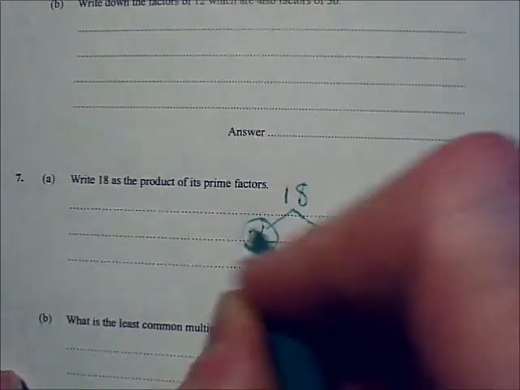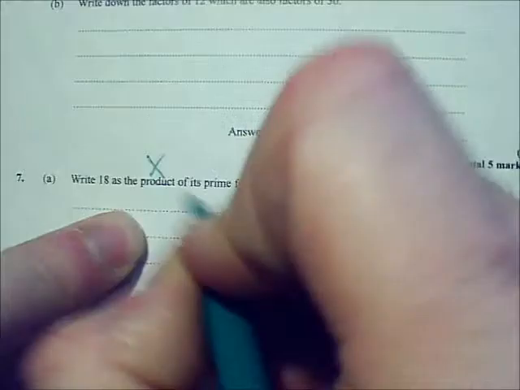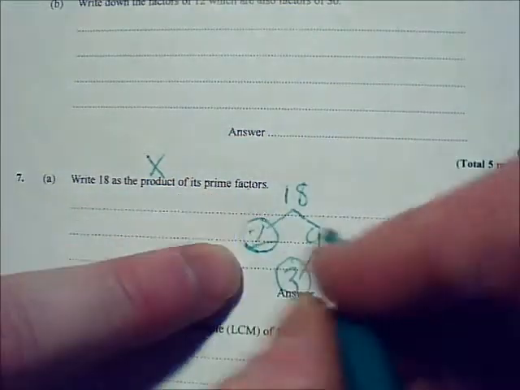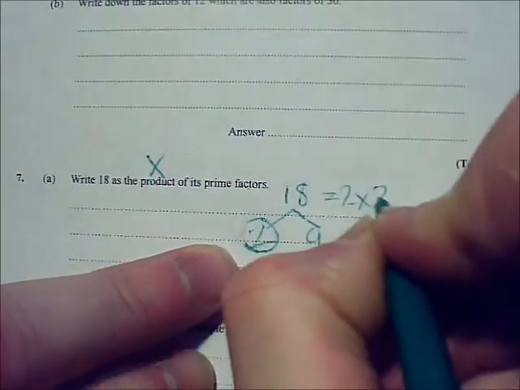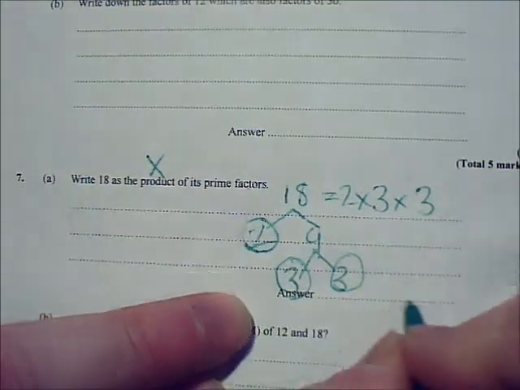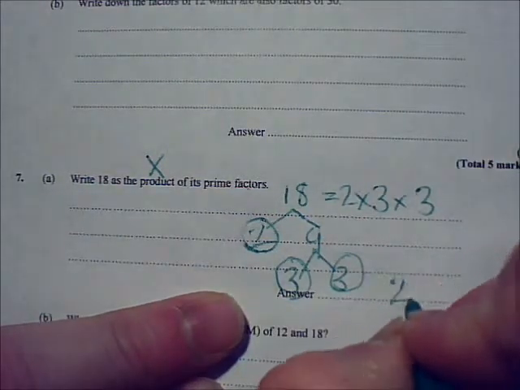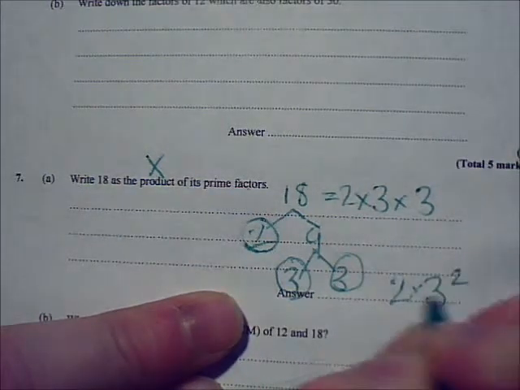So as a product of its prime factors, 18 is 2 times 3 times 3, which is 2 times 3 squared.